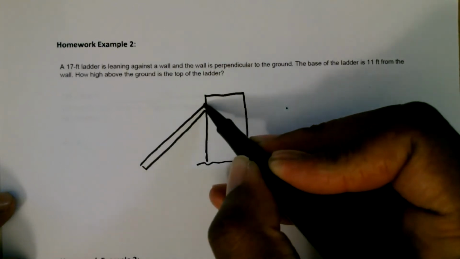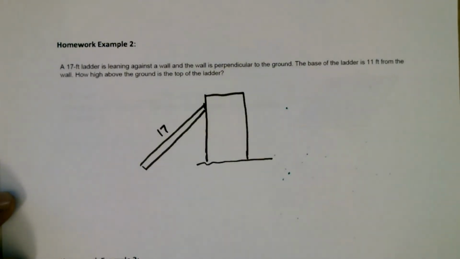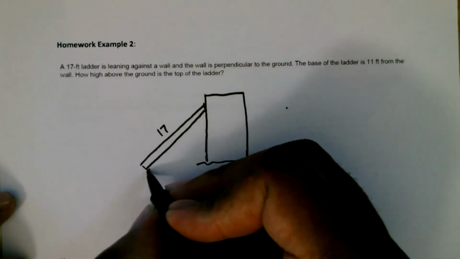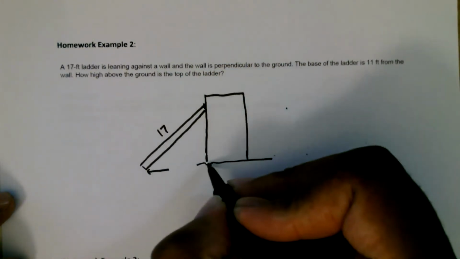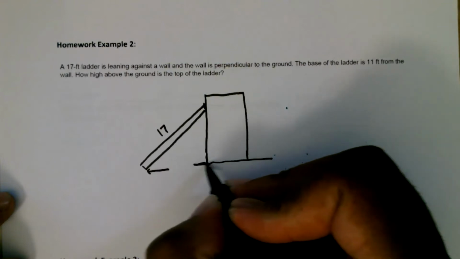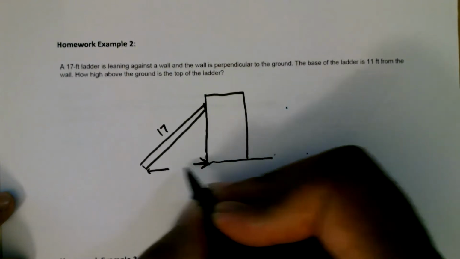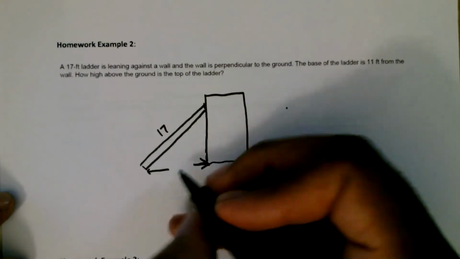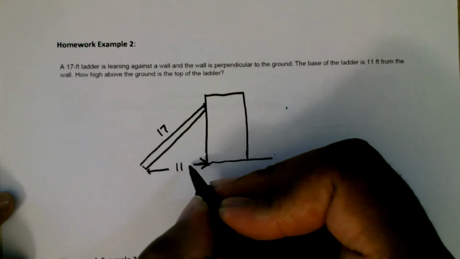So here's a ladder, and keep in mind, my drawing's not the best. It's 17 feet, so that length is 17. Now the base of the ladder is 11 feet from the wall. So here's the base of the ladder. And here's that wall right here. That length is 11 feet. So this is 17 feet.